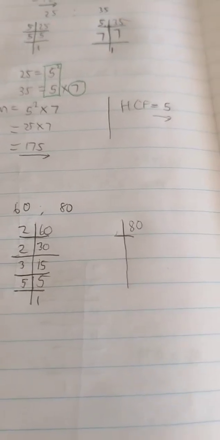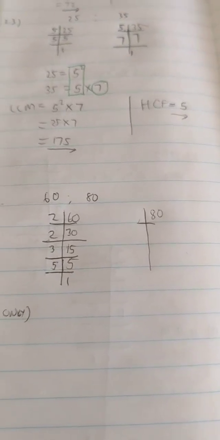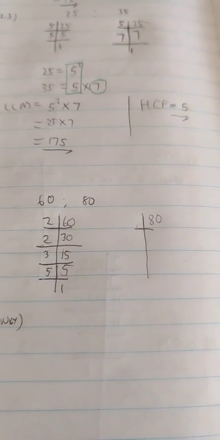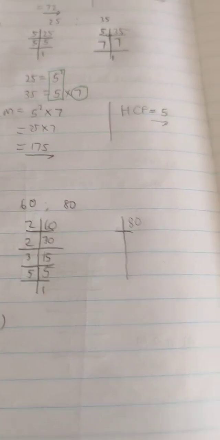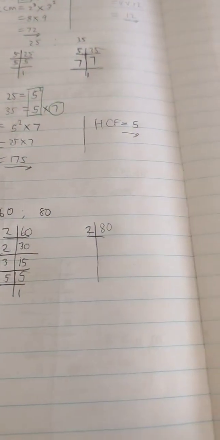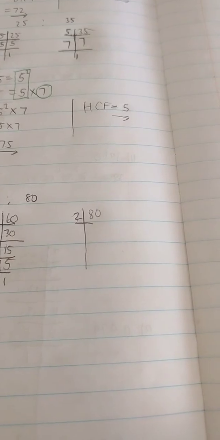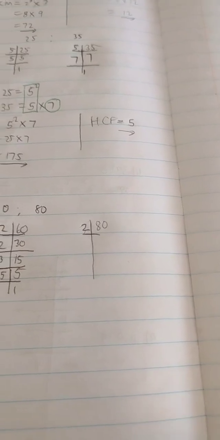Smallest prime number that goes into 80. Turn our attention to the number 80 now. Smallest prime that goes into 80? Yes, it's 2. How many times does 2 go into 80? Petro, thank you so much. Yes, chappies. 2 goes into 80 40 times.